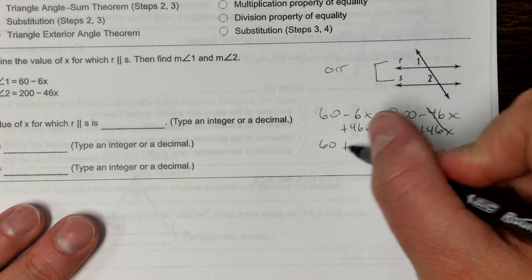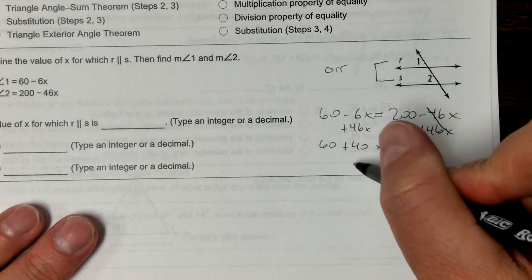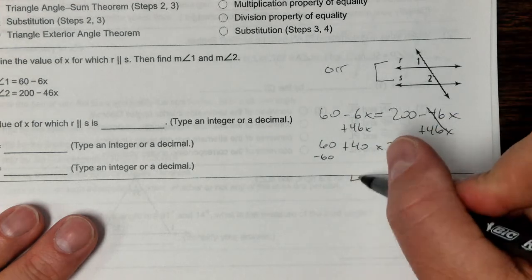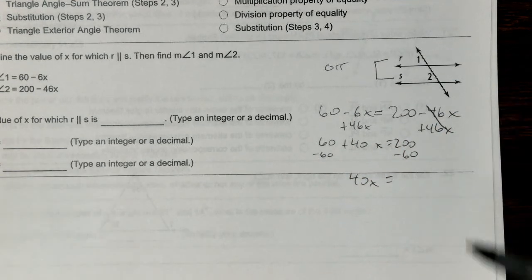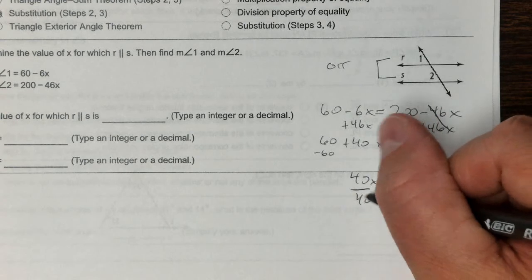So 60 plus 40x equal 200. So 200 minus 60 is 140, and then divide by 40.